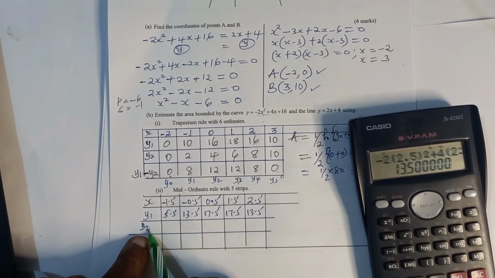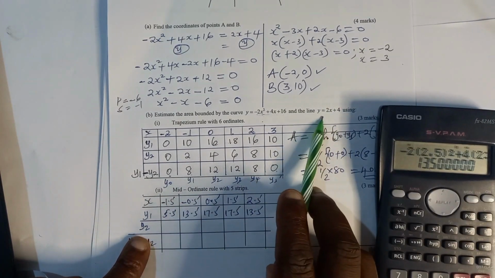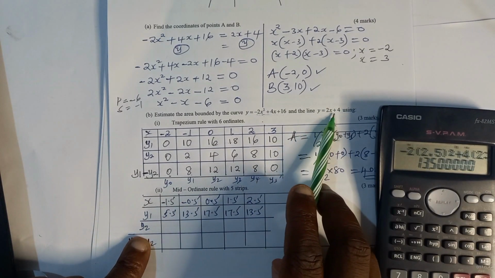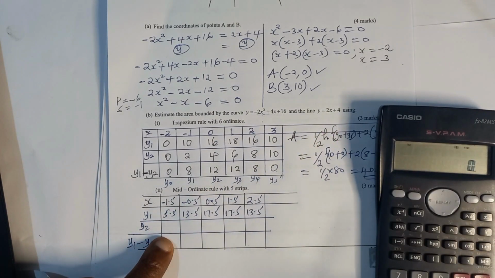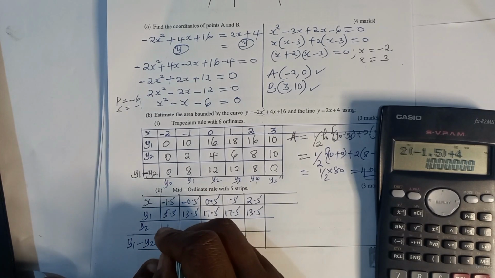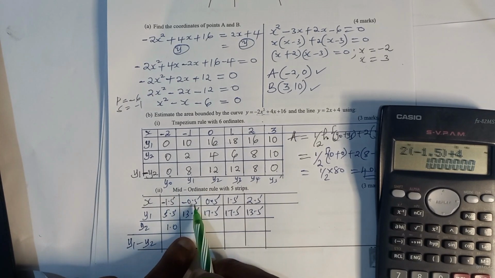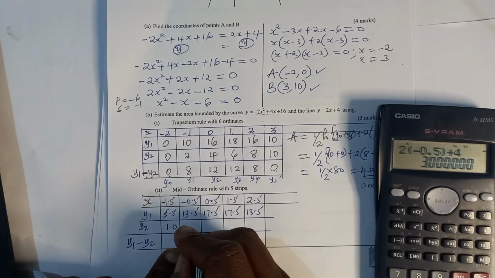Now we go to the other function, the equation of the line. So now we're using y2, y = x plus 4. So when x is negative 1.5, this will be negative 1.5 plus 4, that will give 2.5... Then when x is negative 0.5, negative 0.5 plus 4, that will give 3.5.